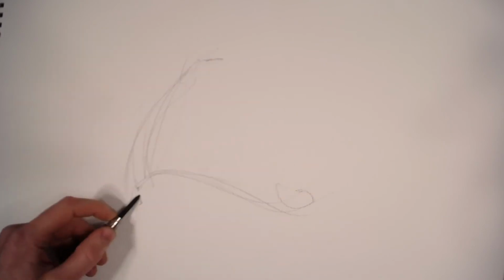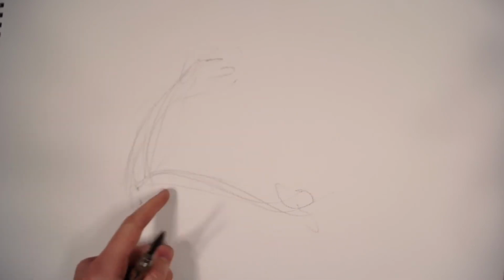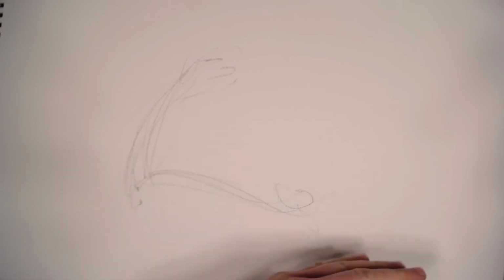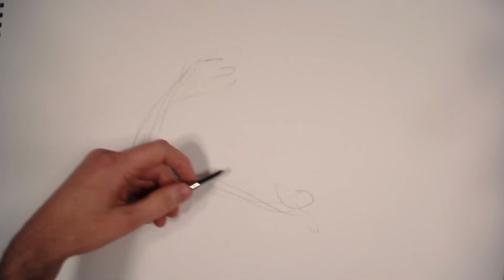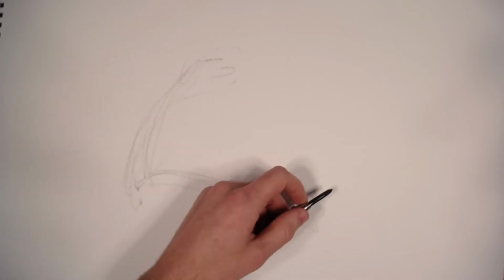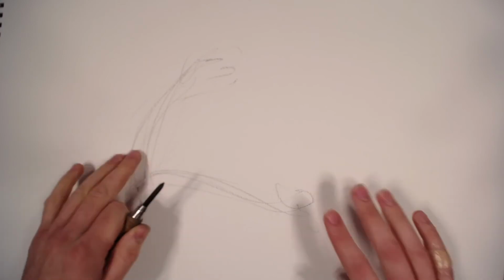So I'm going to start with a gesture. I'm going to call that the arm. It's just a flow. It's like zoop, woo, like C curve, S curve, and that's enough. So that's going to be my gesture.